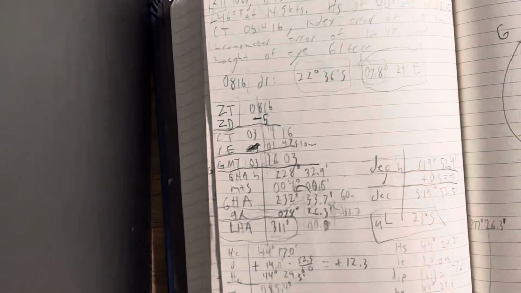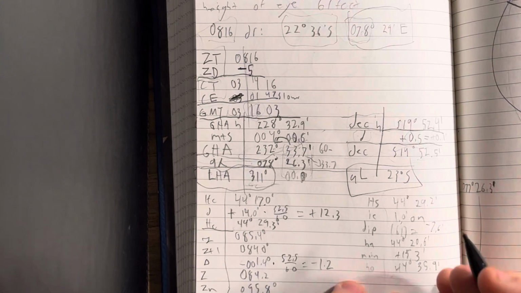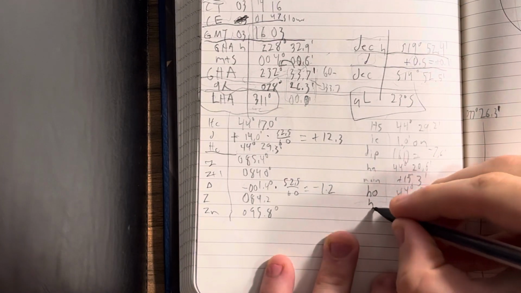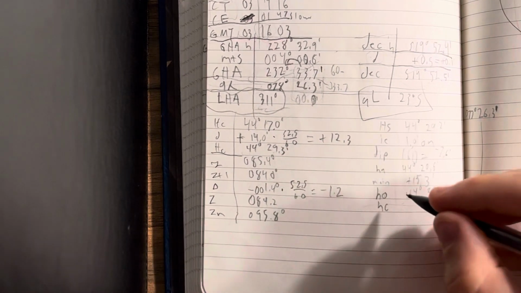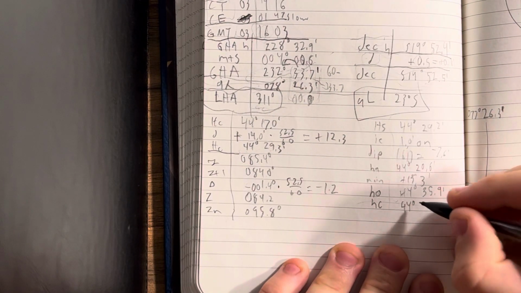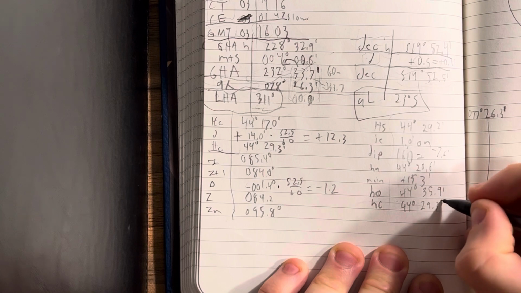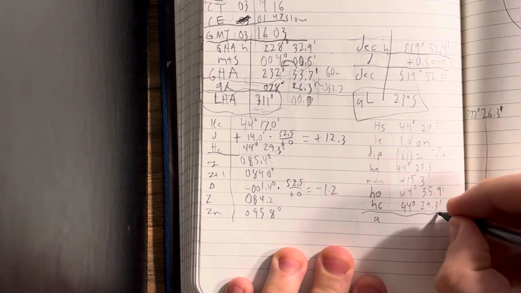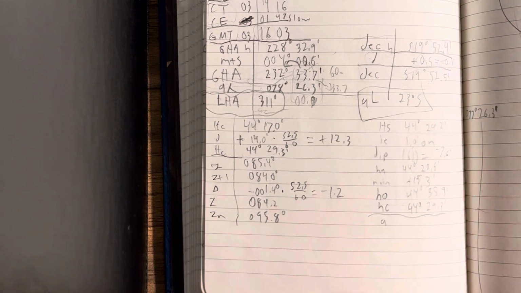Final problem. We start by calculating A. So here's HO. HC is 44 degrees, 29.3 minutes. And we do 35.9 minus 29.3.